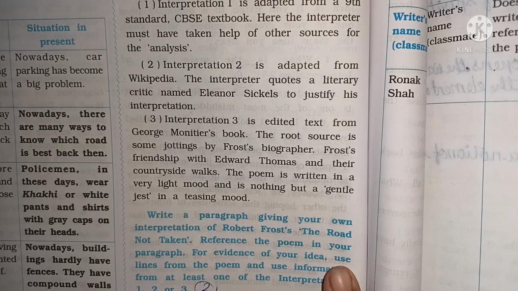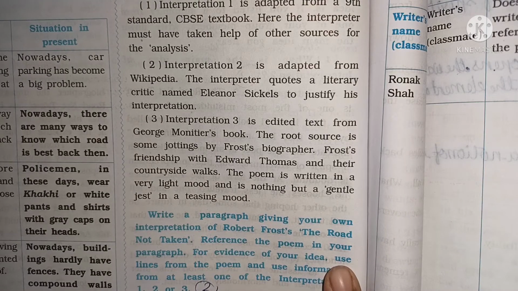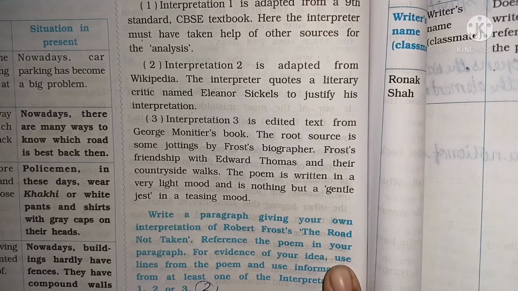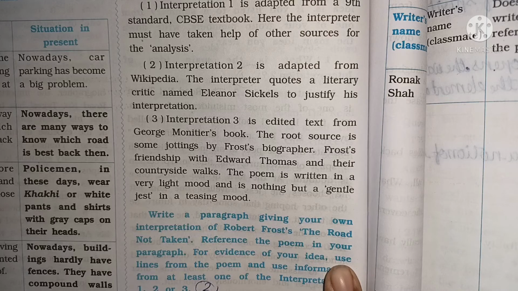Third, interpretation 3 is edited text from George Monitor books. The root source is some judging by the biographer's friendship with Edward Thomas and their countryside walks. The poem is written in a very light mood and is nothing but a gentle jest in a teasing mood.